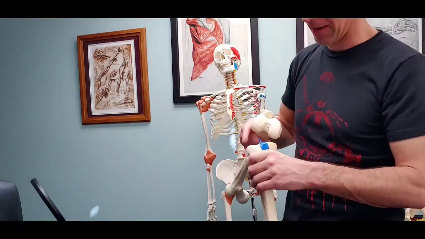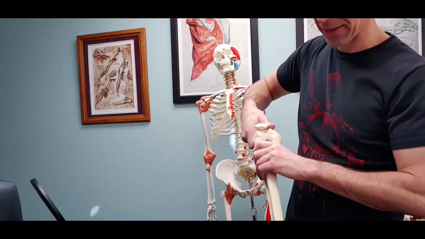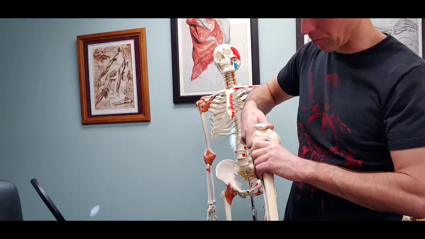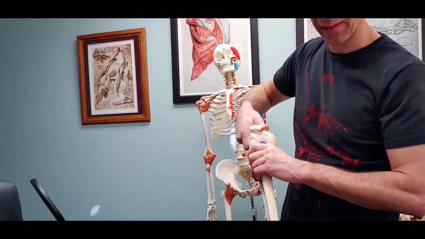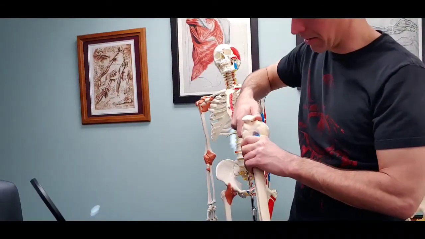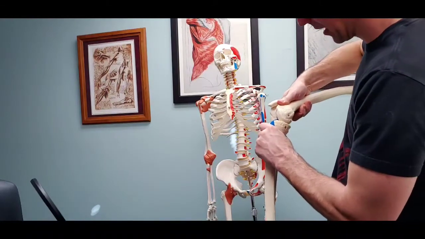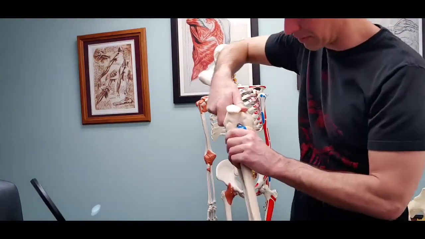So here we have the ACL. It's going to be a little more anterior on the tibia and slightly more medial, and then posterior and slightly more lateral on the femur. So then if I try to do anterior translation, that tightens up. If I go through posterior translation, it loosens.